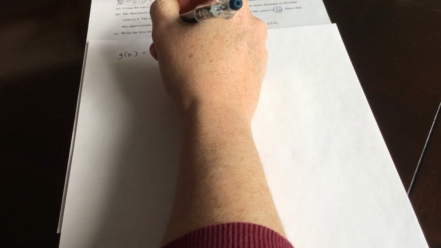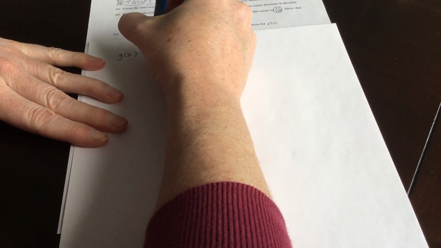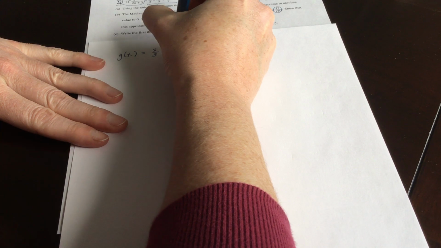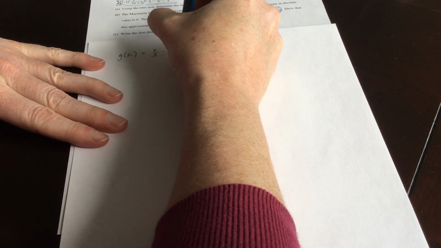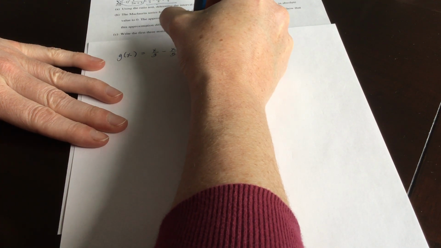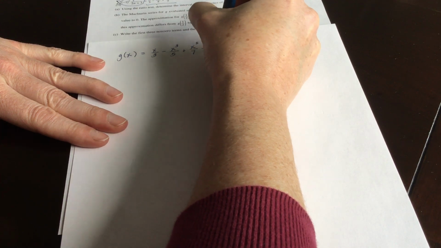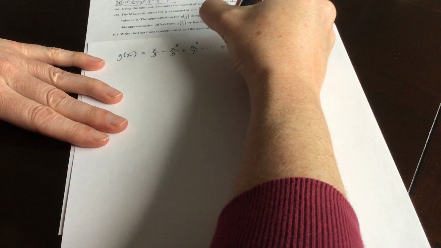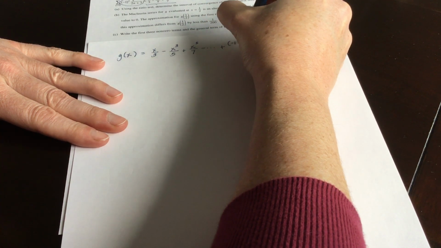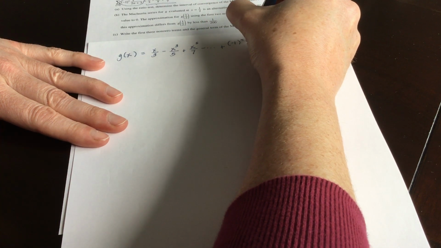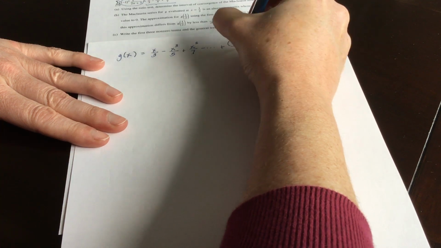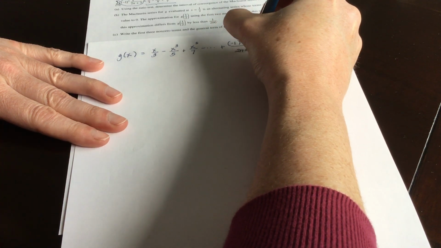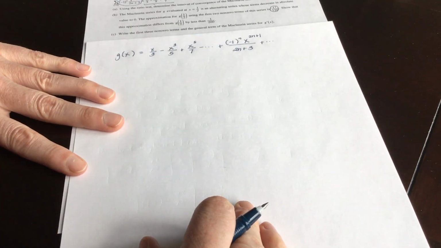They gave us the first 3 terms of g of x, and then they also gave us the general term for g of x. Like so. So let's just take the derivative of both sides.